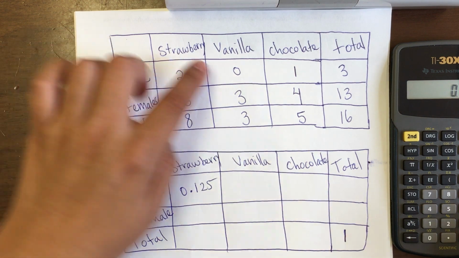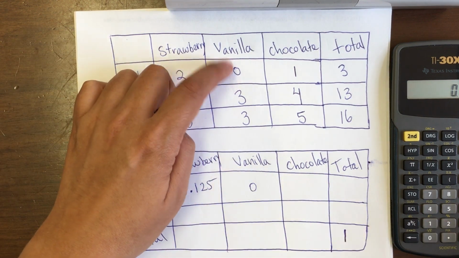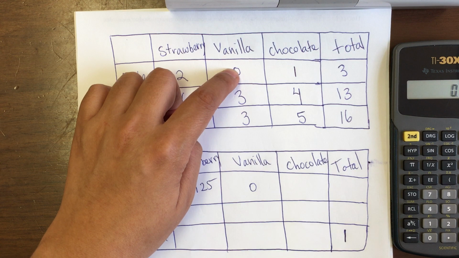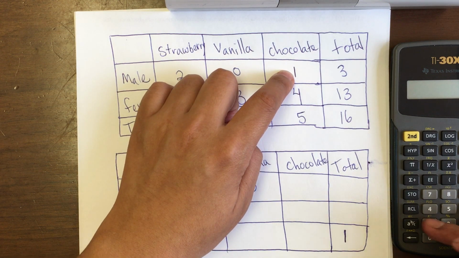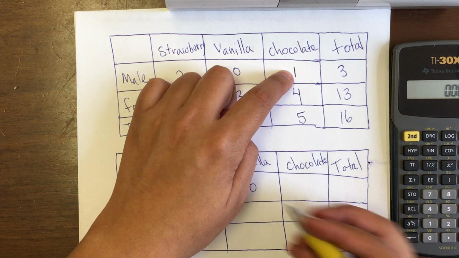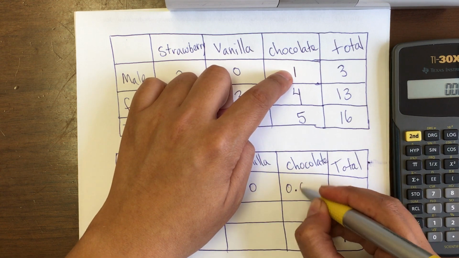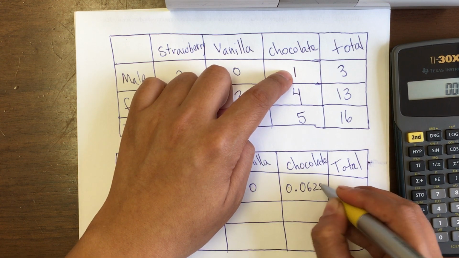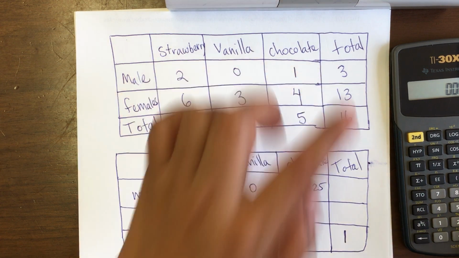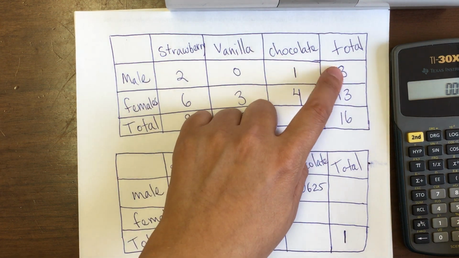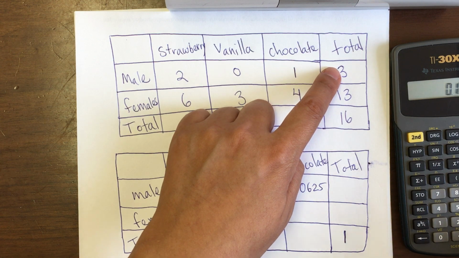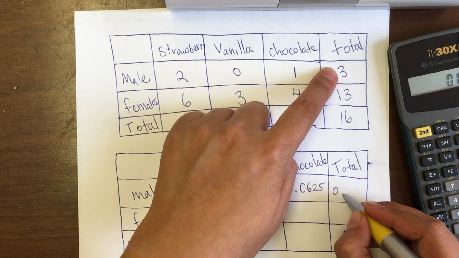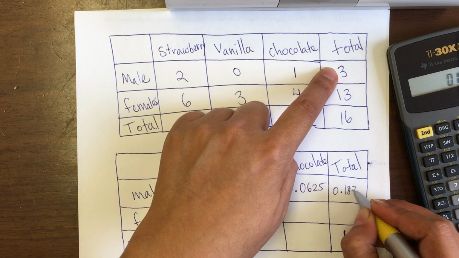basically 2 divided by 16, and it's going to be 0.125. And here it's going to be 0, right? Because 0 divided by any number is 0. 1 divided by 16 is equal to 0.0625. And then, same here, 3 divided by 16 is equal to 0.1875.